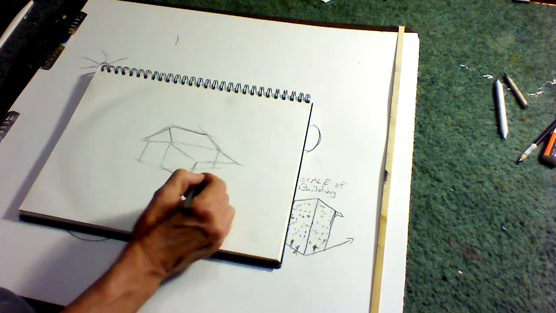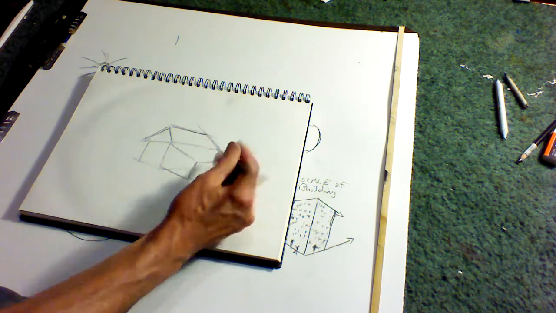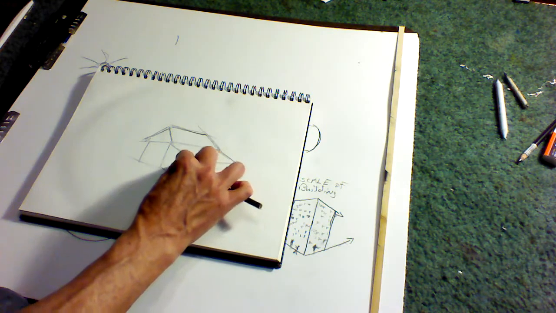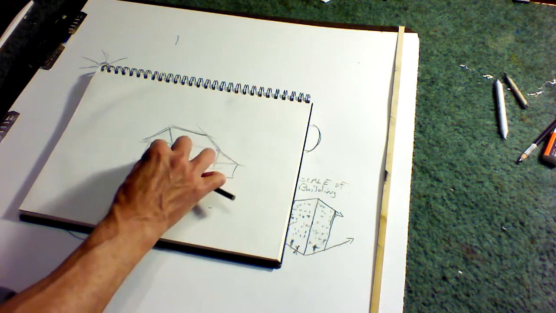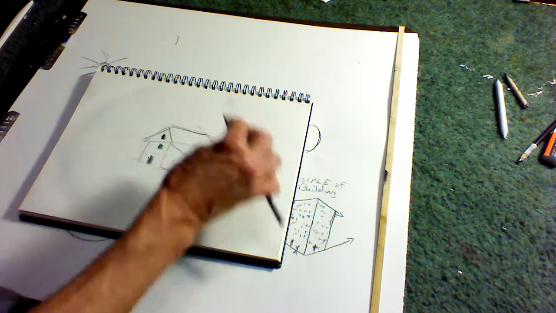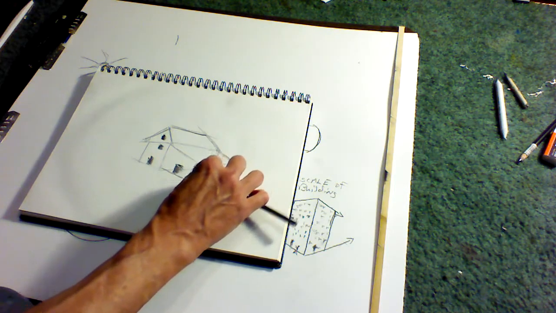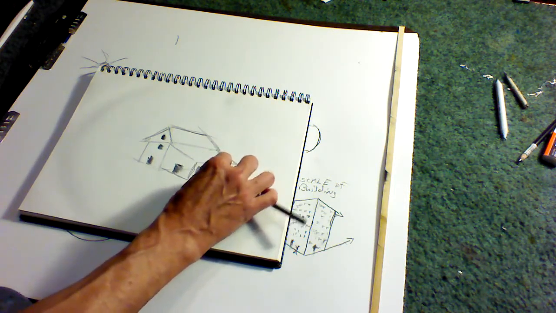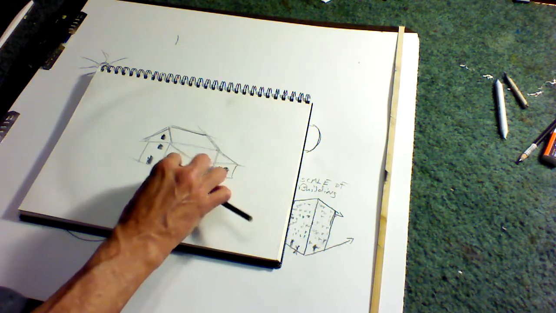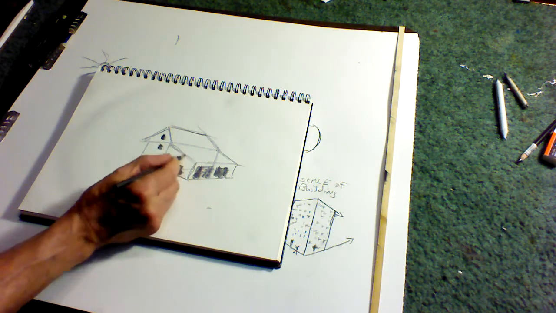Goes up, same direction. We can easily draw a barn that is based more or less just on what we knew about the cube. Let's open the barn up and give it some big doors over here. That's basically what we knew about drawing a cube.